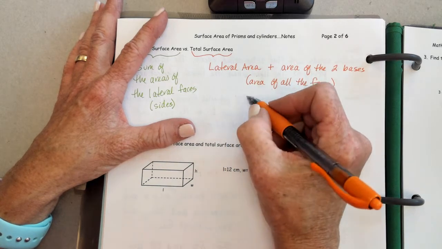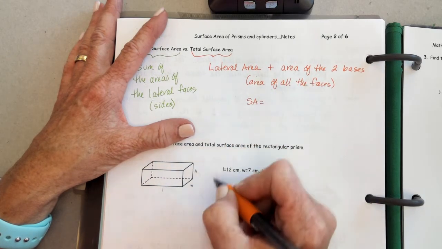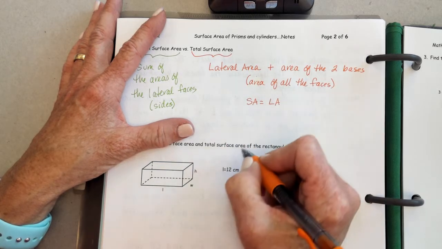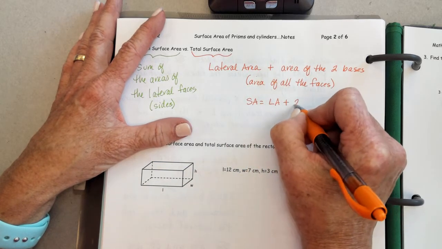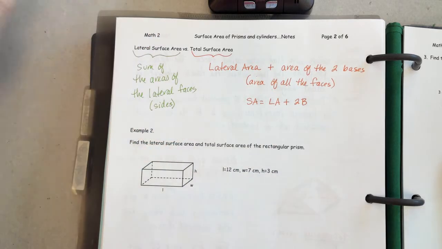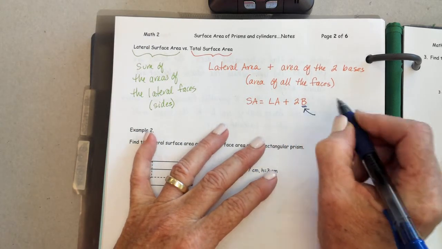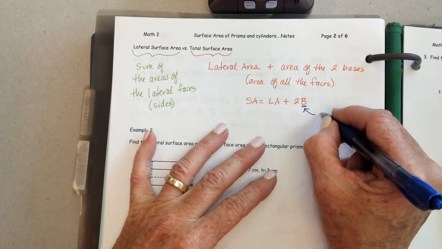Now we can write the total surface area kind of as a formula if you want to. Think about it this way, it is the lateral area plus two bases. And we do use a capital B there to represent the area of a base.